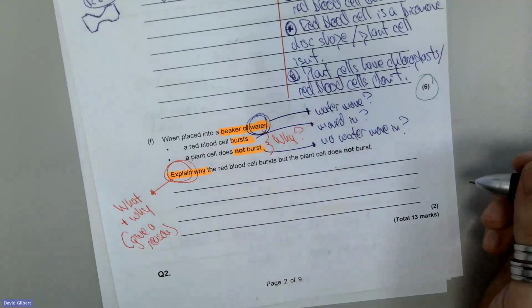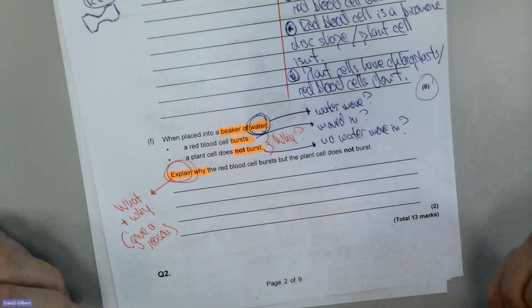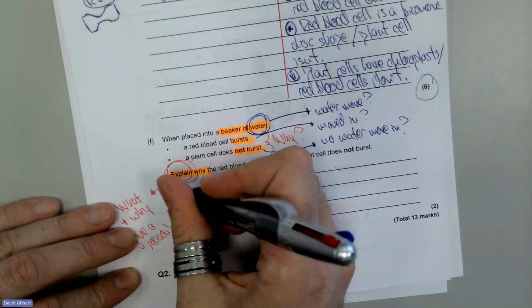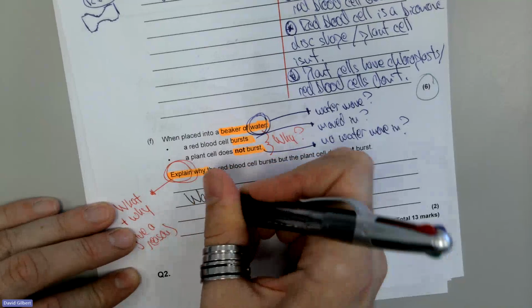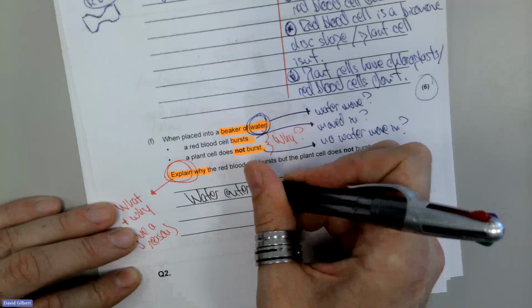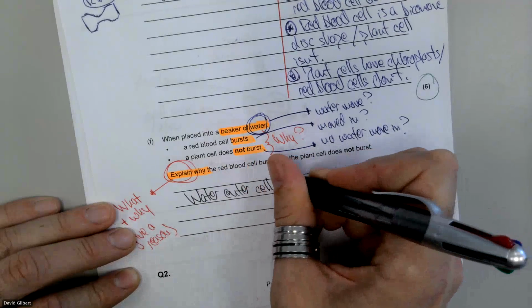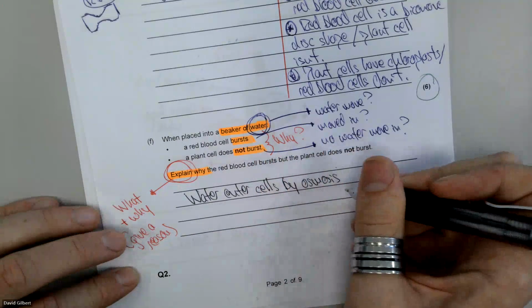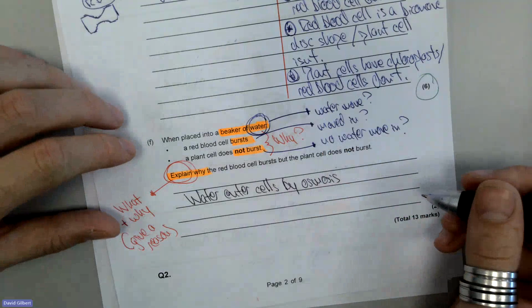So what do we know about water moving? Well, think back, look through your revision notes, and you should be able to remember that water would enter the cells by osmosis. Water would enter the cells by osmosis.